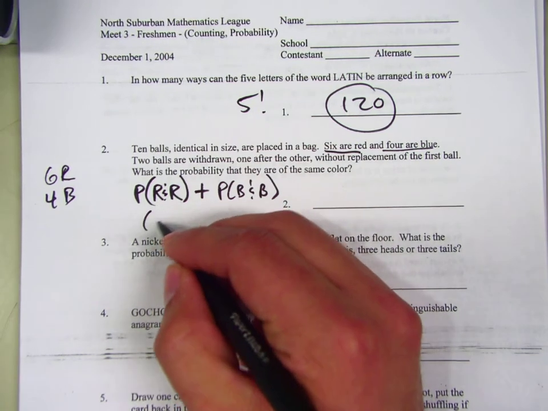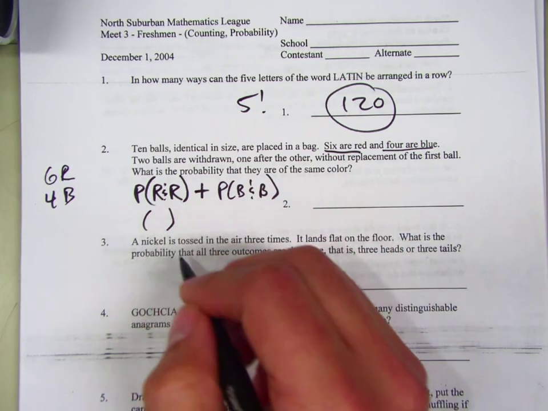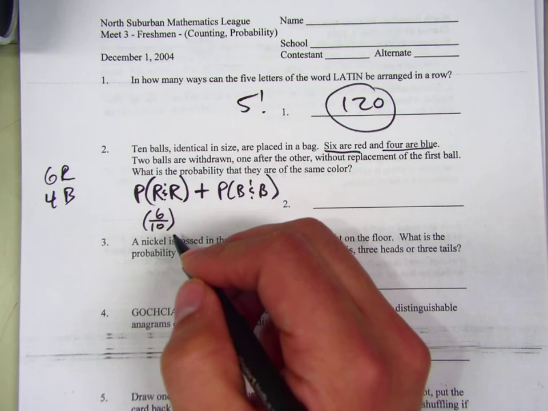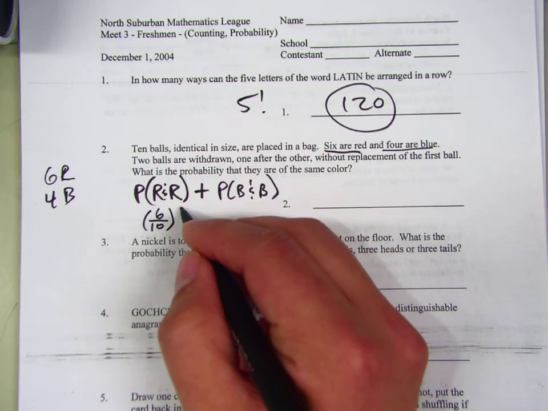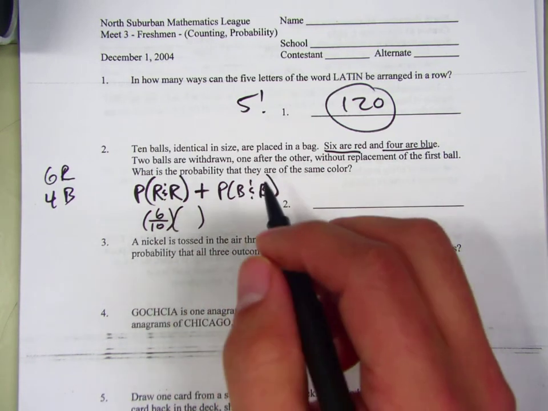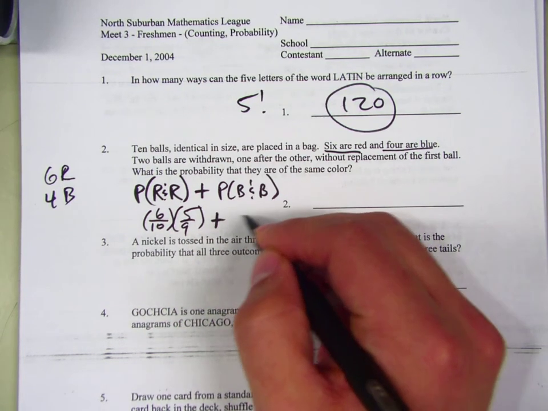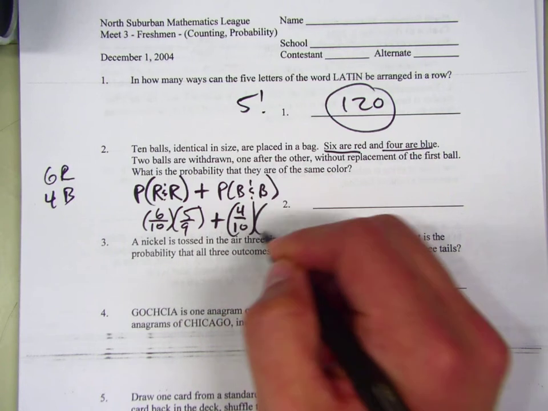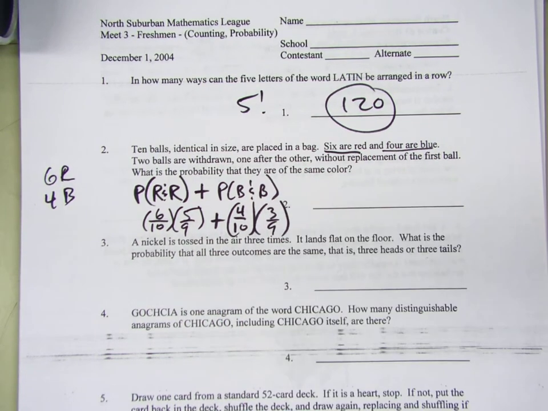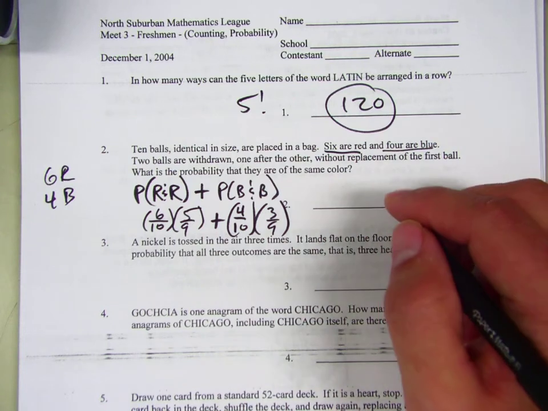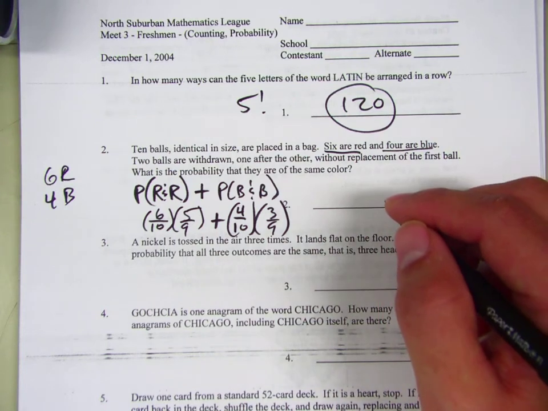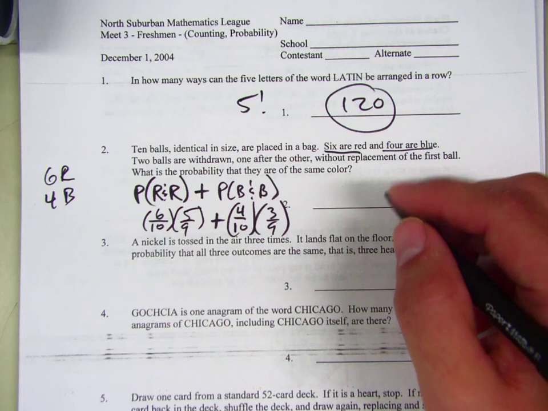So, what is the probability that I pick a red ball on the first try? That one red ball is now gone. So, what is the probability that on the second draw I pick a red ball? Make sense? Plus, and now we do the same with blue. So this will be 4 out of 10, 3 out of 9, help me out. Plus 30 over 90, 12 over 90, 42 over 90 reduces.